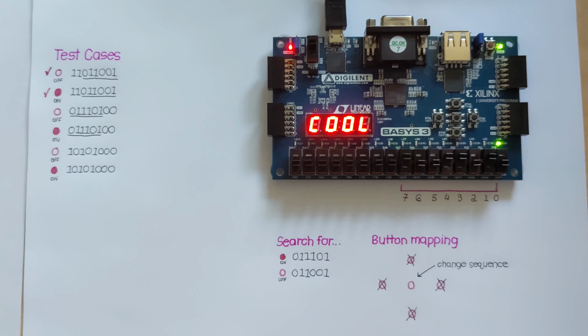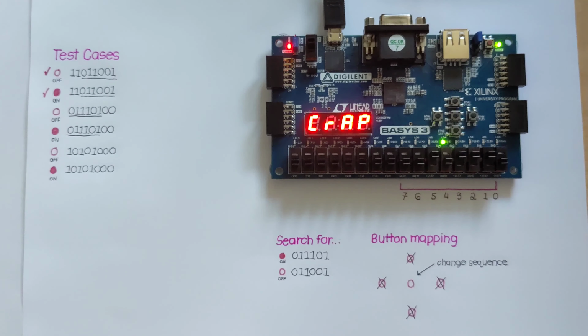Let's set this one up. So this is going to be 0, 1, 1, 1, 0, 1, 0, 0. As you can see, it's not going to do anything. There's no sequence here, and it's just going to stay "crap" because can it find this 0, 1, 1, 0, 0, 1 in the sequence? No, it cannot. So that is correct. We don't want to see anything.